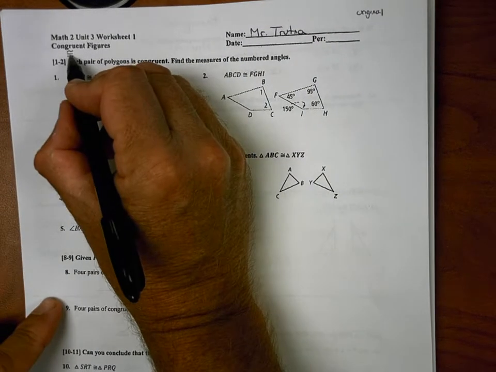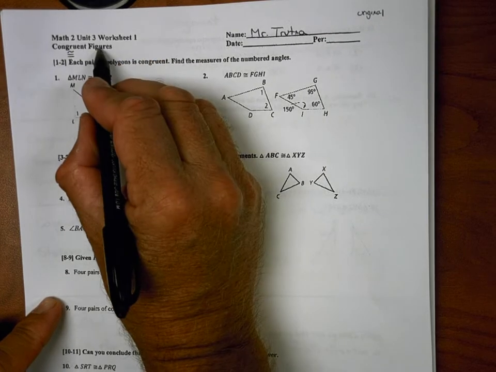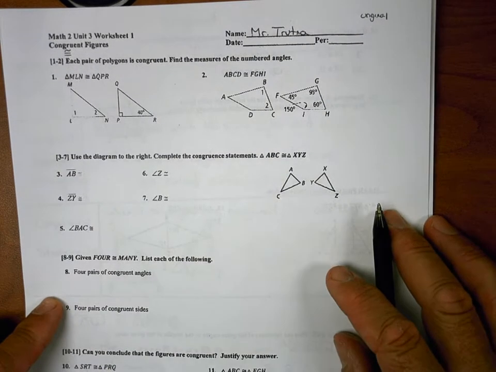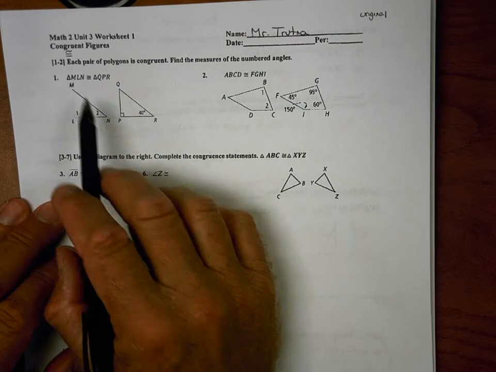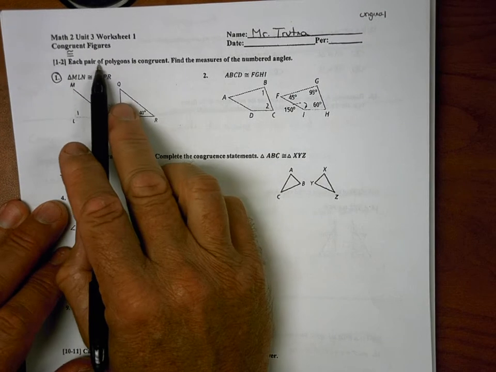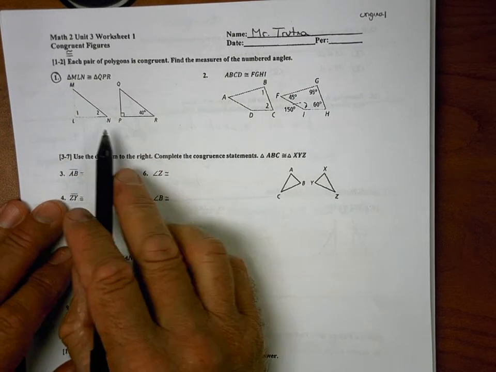So anytime you see this symbol right here, that means you're being told that two figures, and figures are shapes, are going to be congruent to each other. The word congruent means they're the same as. So the first problem we're going to do is number 1. It says each pair of polygons is congruent. Find the measure of the numbered angles.